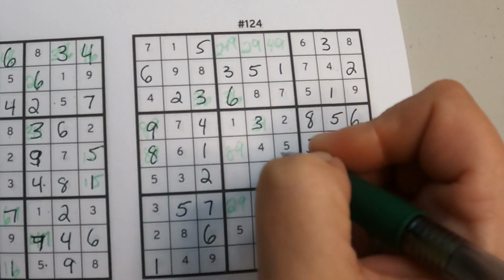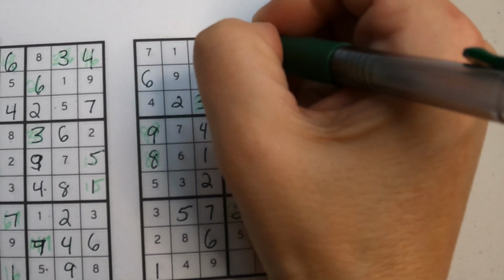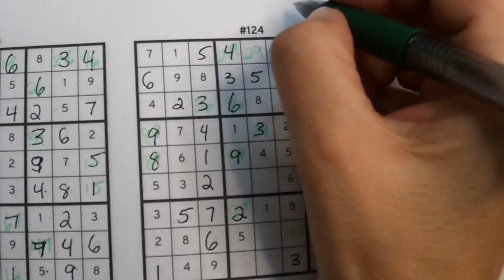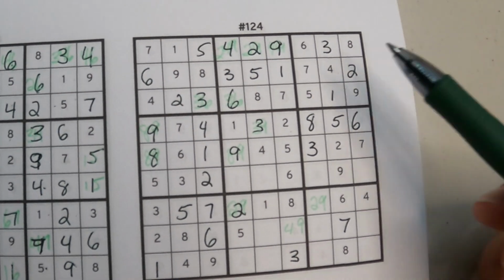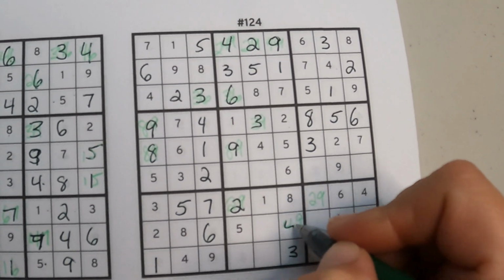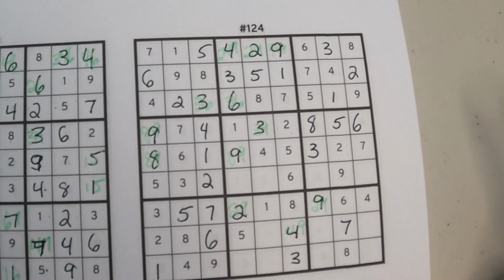And that 9 makes this our 8, 9, 2, 4. That 4 makes this our 9, and that 9 makes this our 2. And that 9 makes this our 4, and this 2 makes this our 9.